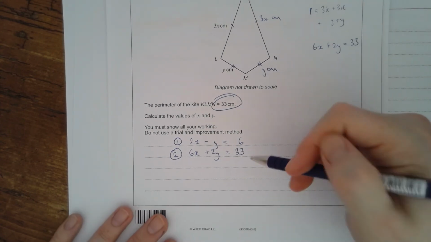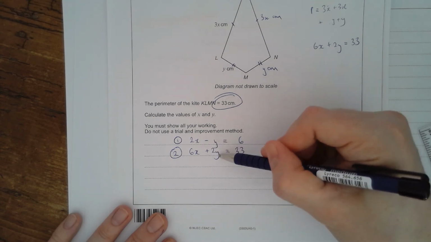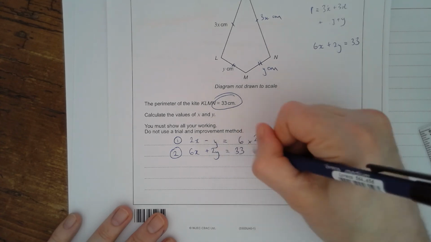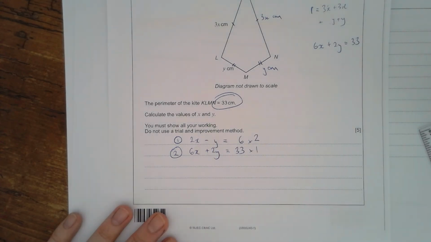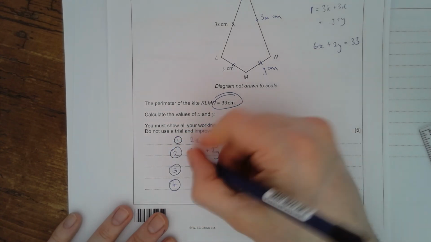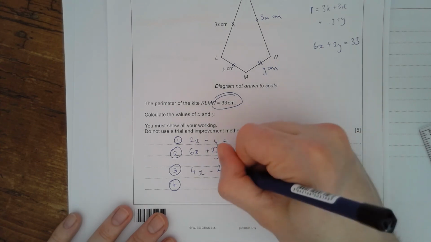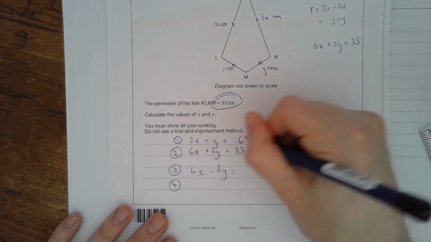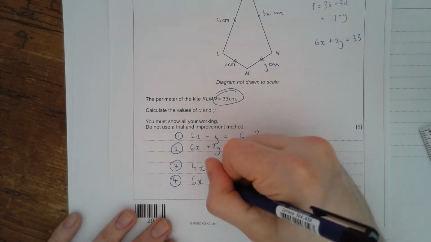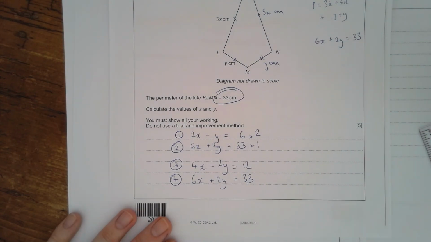Now, if the signs are ever different here, I would always get these two things the same and add the equation. So I'm going to get them the same by timesing this one by 2 and timesing this one by 1 effectively, okay? I'm going to get two new equations doing that, equation 3 and 4. I'm going to get 2x times 2, which is 4x, minus y times 2, which is minus 2y, and then 6 times 2, which is 12. To times everything by 1, it will remain the same effectively. Equation 4 and equation 2 are the same.